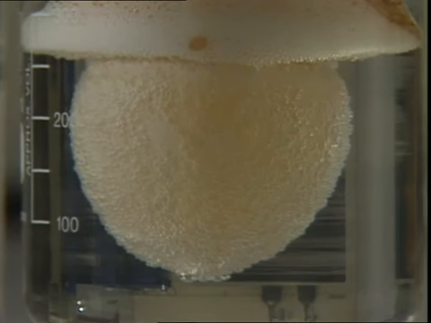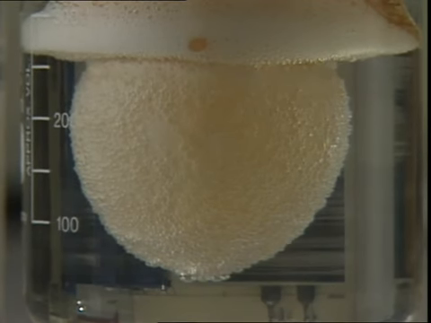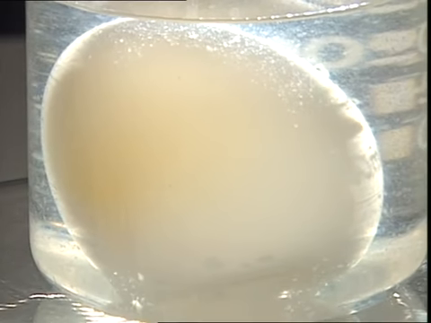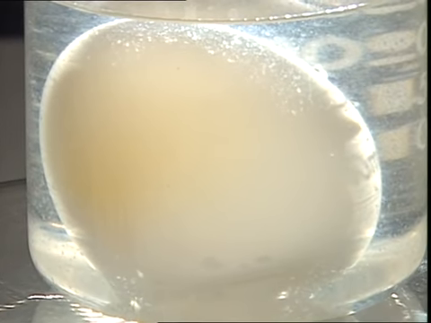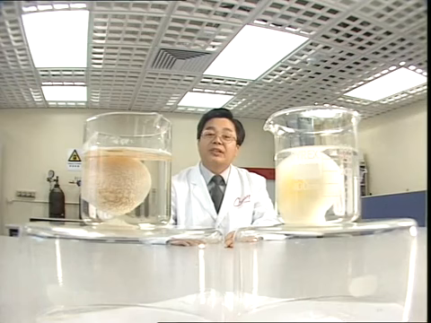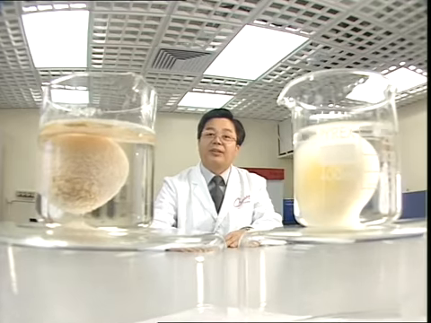Keep the egg in the vinegar for a day and see what happens. Wow! The egg loses its shell completely. We see only the egg white and the barely visible egg yolk inside it. We can offer a scientific explanation for the change.